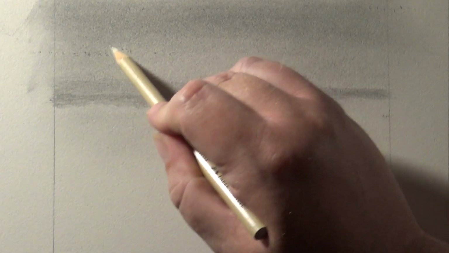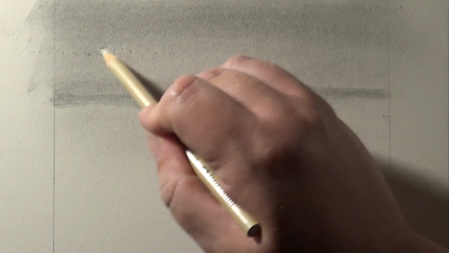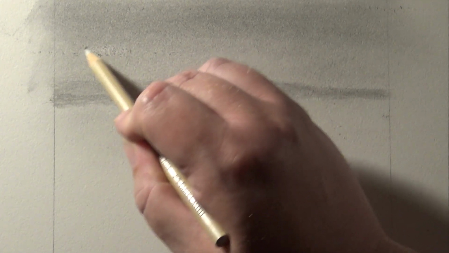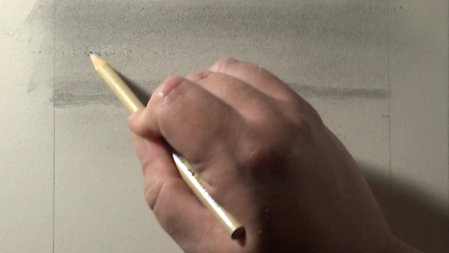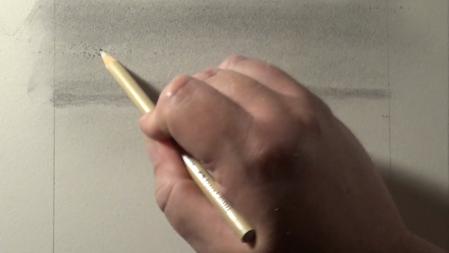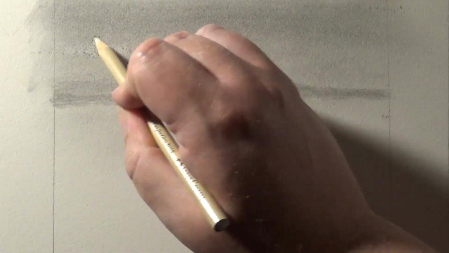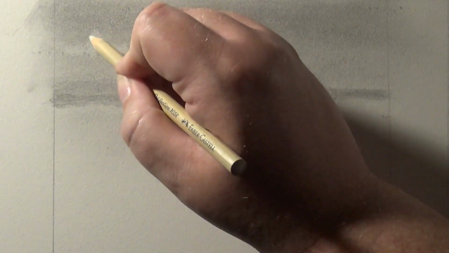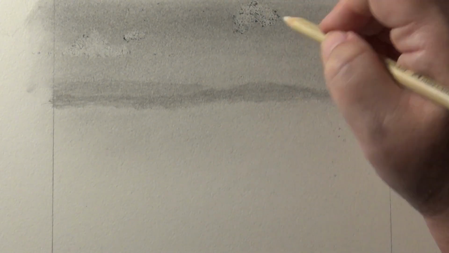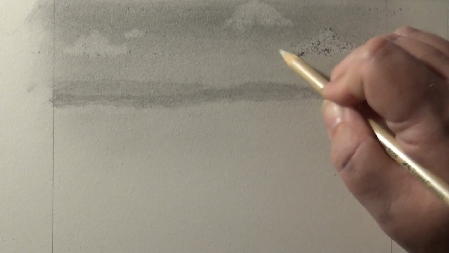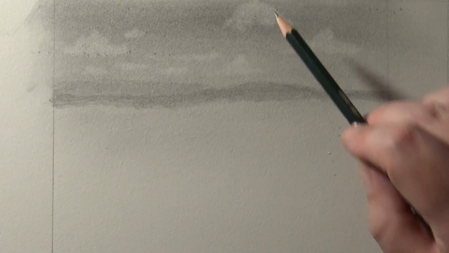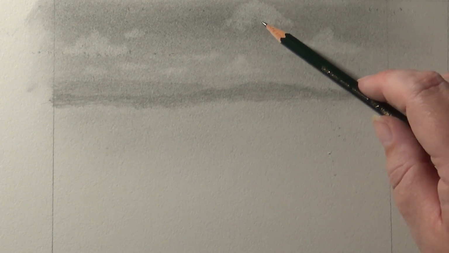Once I've established the distant landscape, I begin working on the clouds. I use the eraser pencil to create the clouds. I go in with a 2B pencil to add shadows, which I blend using a Q-tip.